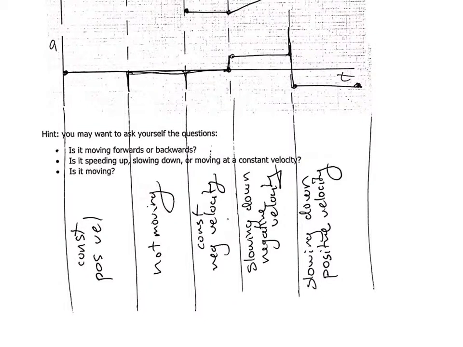So when describing the motion, think about, one, is it moving? So I'm going to write a couple things. So first of all, is it moving? And then if it is moving, is it in the positive or negative direction? And then, is it speeding up?